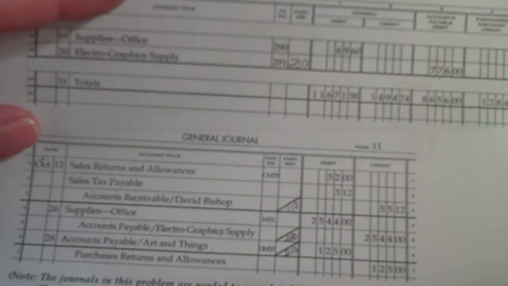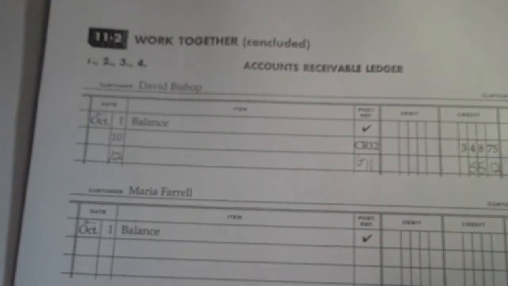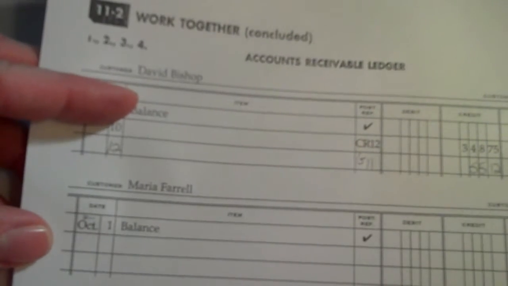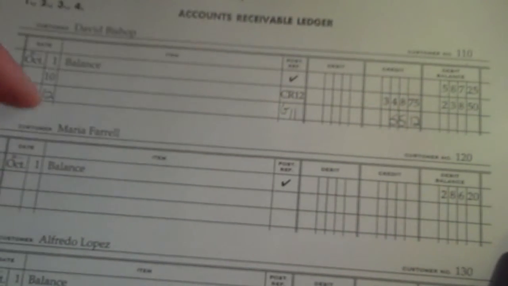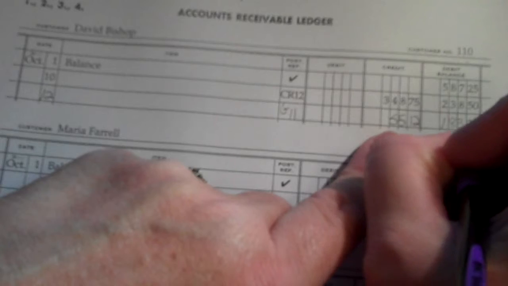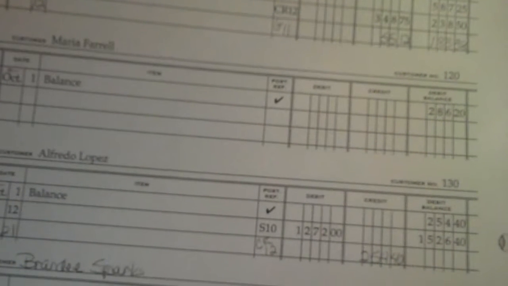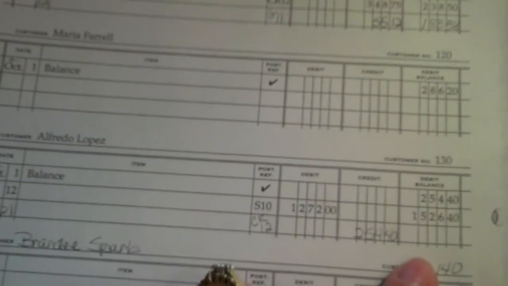Step 5, we're supposed to prepare a schedule of accounts, but before we can do that, we need to calculate our totals. Starting with David Bishop, has a debit balance of $238.50. And because I'm crediting, and it's the opposite of debits, I'm going to subtract $55.12. $183.38. The next one doesn't have anything, so we leave it alone. Alfredo, $1,526.40.